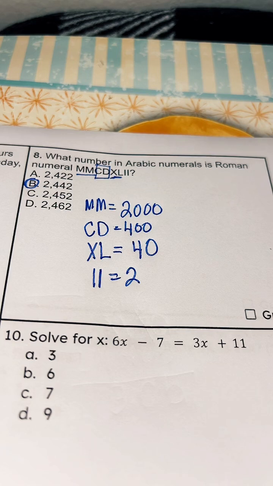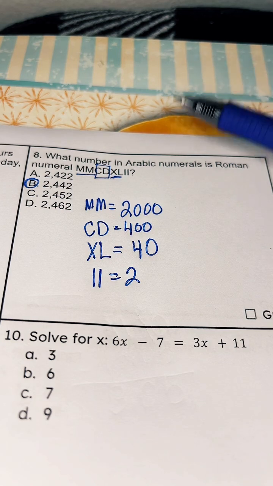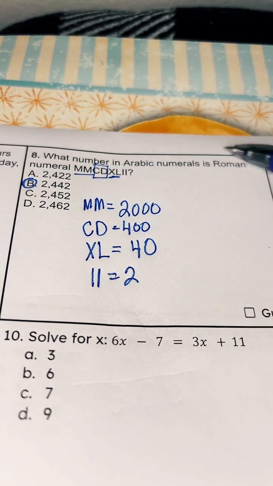And they do have this on the HESI, you guys. So anybody taking the HESI, please practice this. Please practice this Roman numerals.